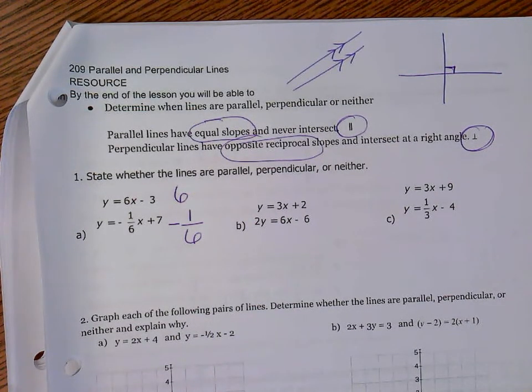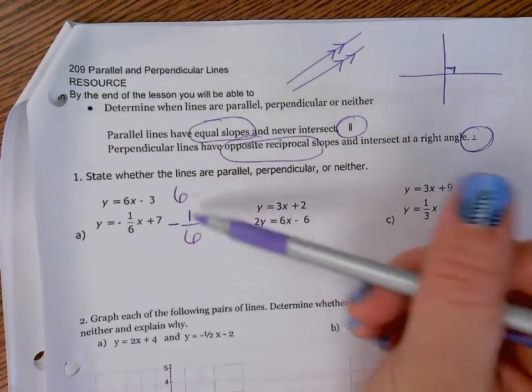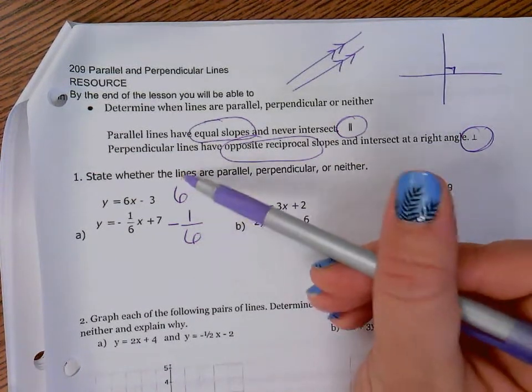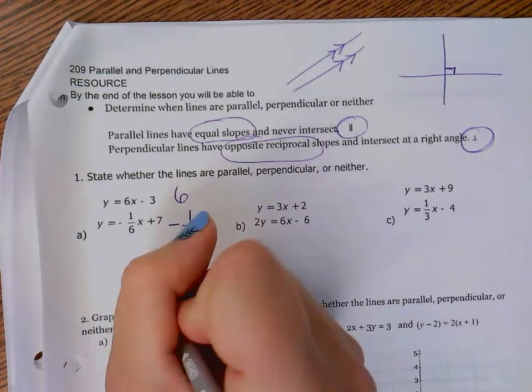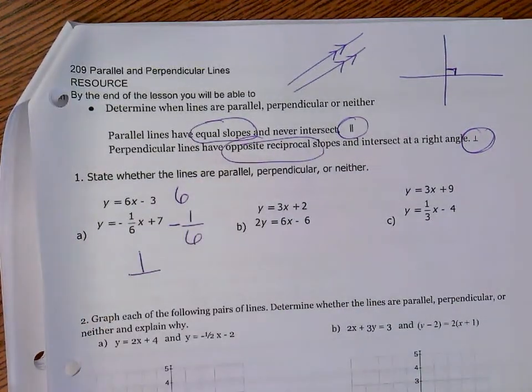So are they exactly the same? No, they're not parallel. Are they opposite, meaning one is positive, one is negative, and are they the reciprocal fraction of each other? Yes, 6 and 1/6 are reciprocals, right? 6 over 1, 1 over 6. One is positive, one is negative. So I'm going to use that symbol that shows they're perpendicular lines. I don't even have to graph them. I can tell they're perpendicular.